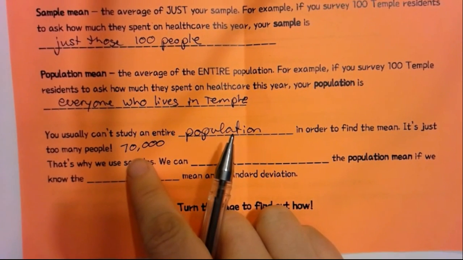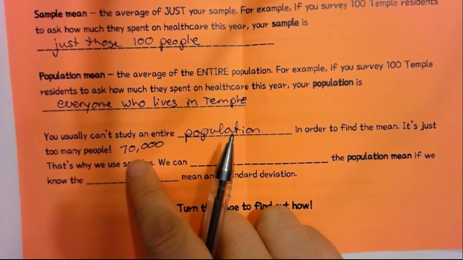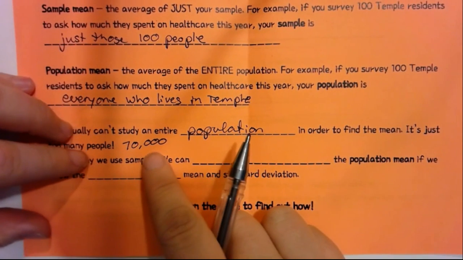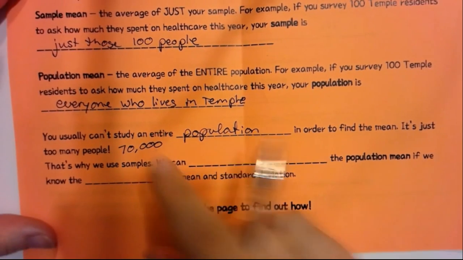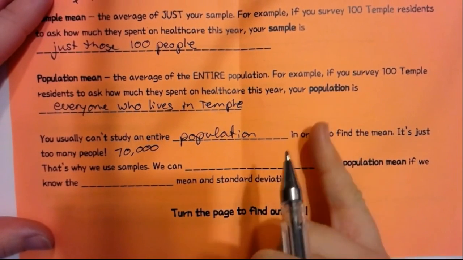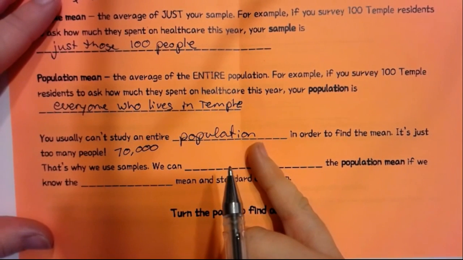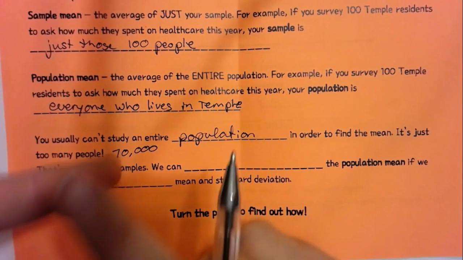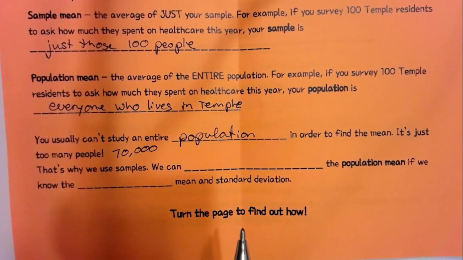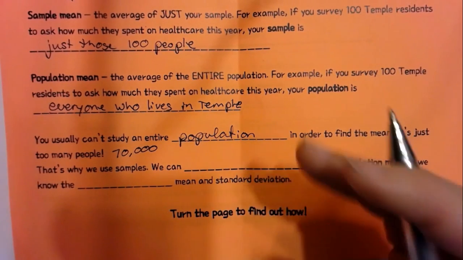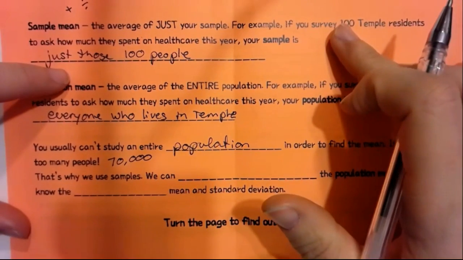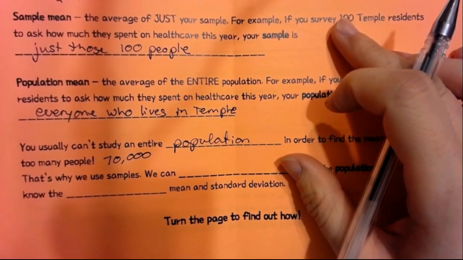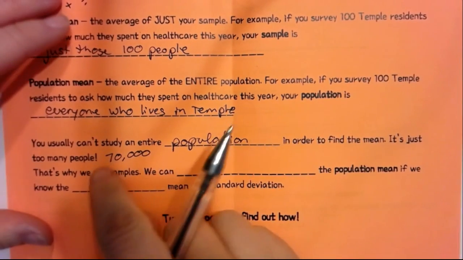It would be prohibitively expensive and time-consuming to try to contact all 70,000 of these people, or at least the ones that are adults, and ask them how much they spend on healthcare the past year. You would have a bunch of people ignoring your phone calls, maybe throwing out your mailers. So because of that kind of thing, we use samples. Hence those 100 people or 1,000 people that you actually talk to.